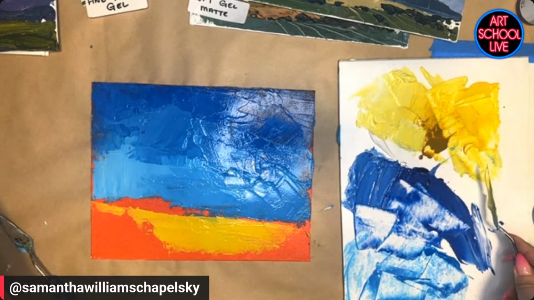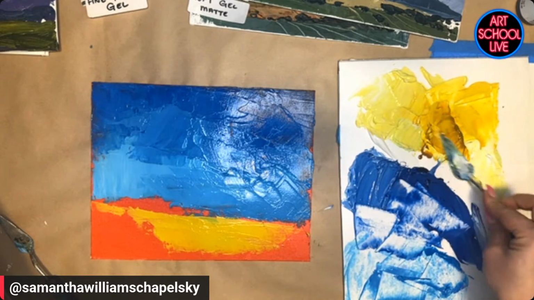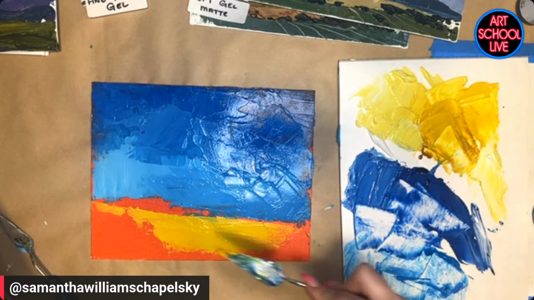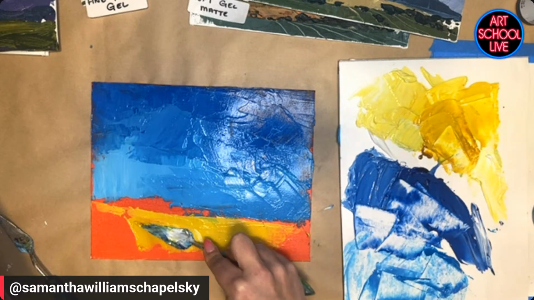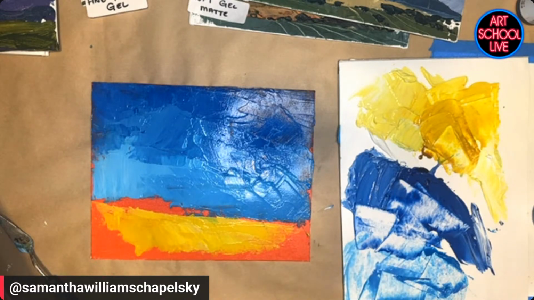I do color wheels often too. I cannot recommend color wheels enough for any artist, whatever level. Making sure that you're doing a color wheel with the palette that you have in front of you, just so you understand how they're mixing, how they look. Every single class I teach, it's how we start off with. It's a nice color wheel.